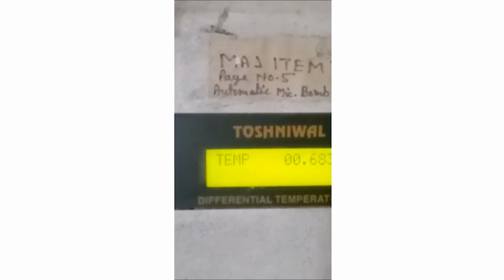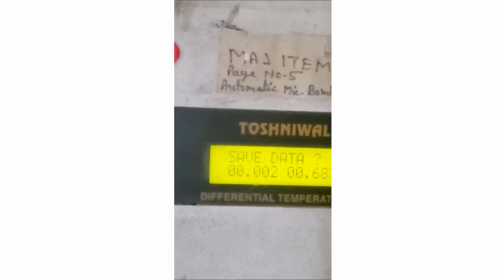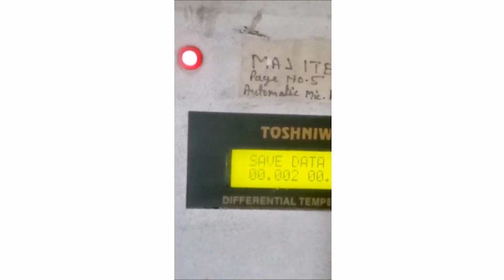Gradually we will reach the equilibrium point, the temperature difference will be fixed. You see here 0.683 degree centigrade, this is the equilibrium temperature difference, the T1 minus T2, the initial and final temperature difference. We are getting 0.683, it is now constant, it will not change. So, that way we can get the del T value. Now, we are recording the value. So, this is the video for demonstration for the measurement of heating value using bomb calorimeter.